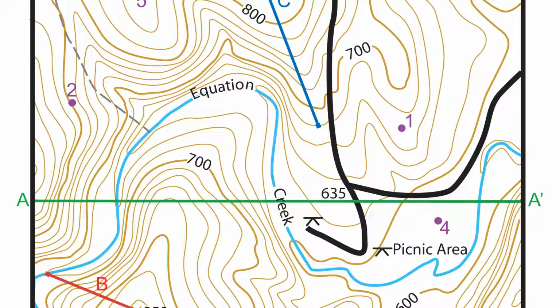Okay, let's measure using our ruler. I've measured and I came up with 2.6 centimeters using my ruler.